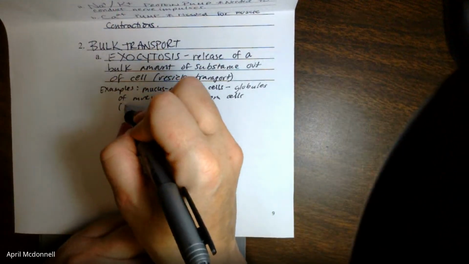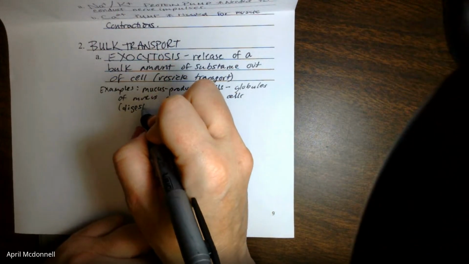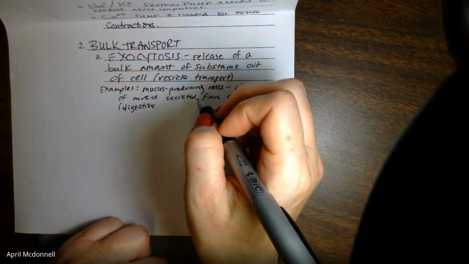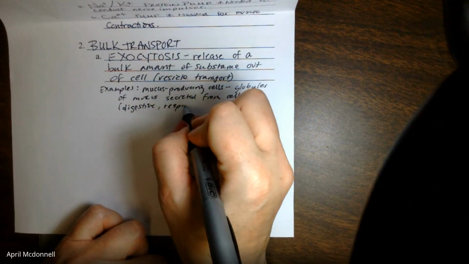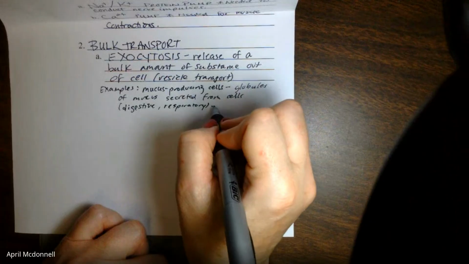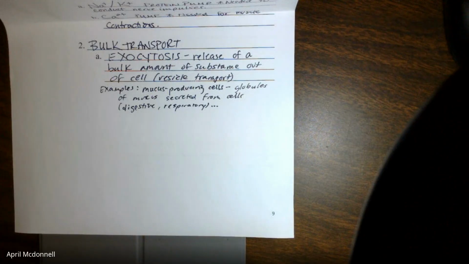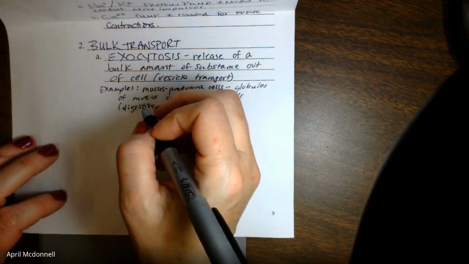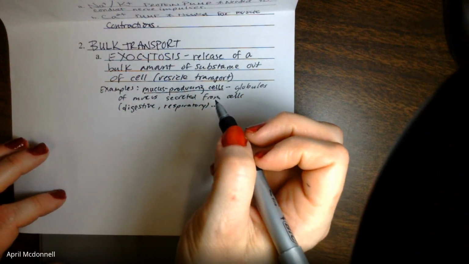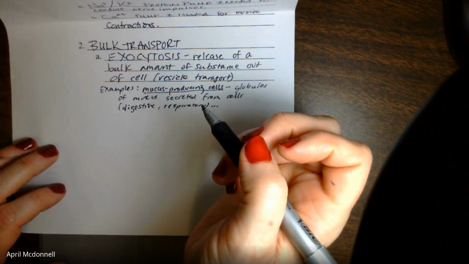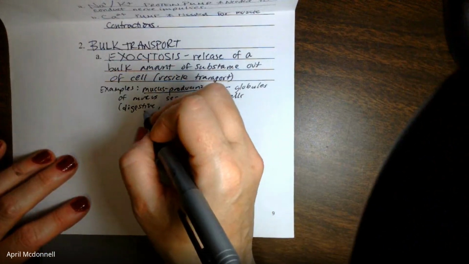You're going to find these types of cells in any area of your body that needs lubrication, for example, the digestive system and respiratory system. There are more systems, but we don't need to talk about all of it. I just want you to recognize what it is. So we have our mucus-producing cells. Another example of exocytosis is when a neuron releases neurotransmitters.